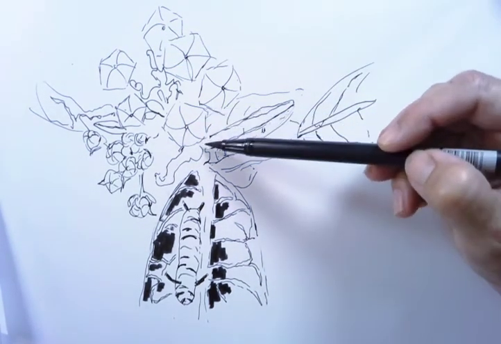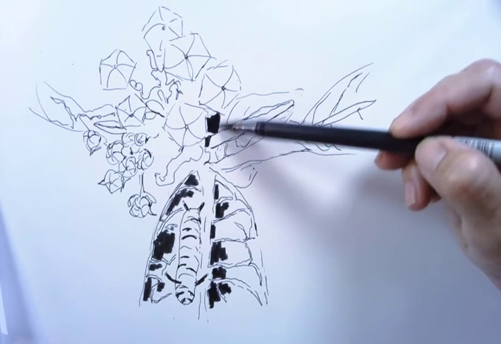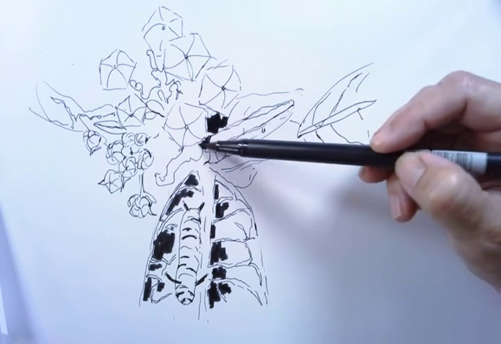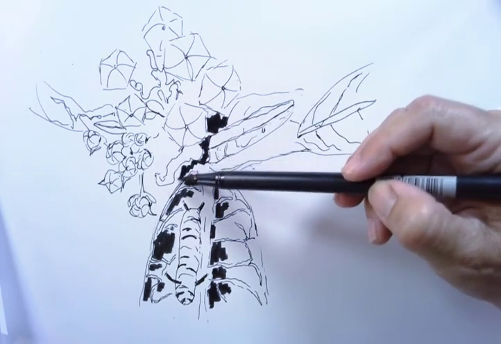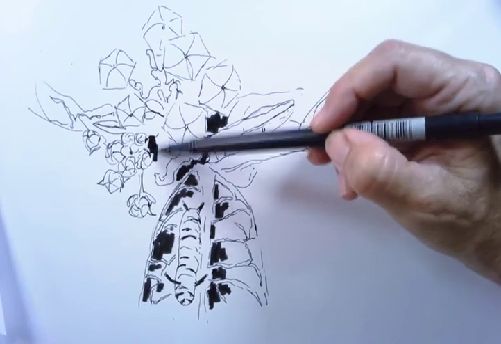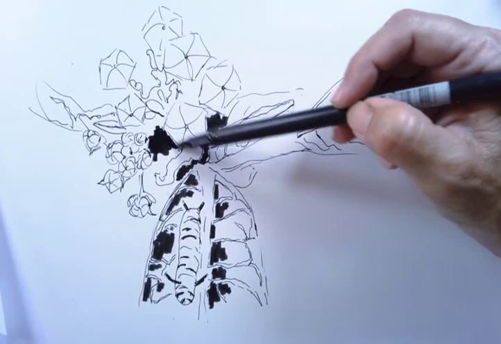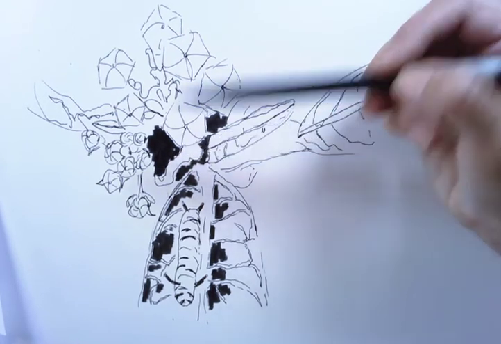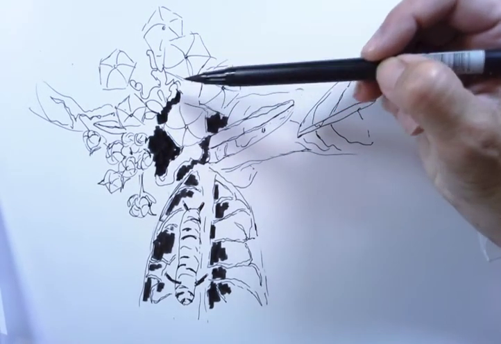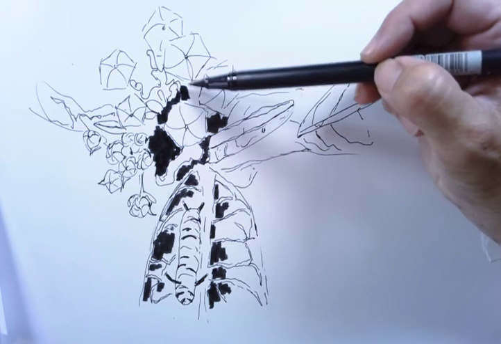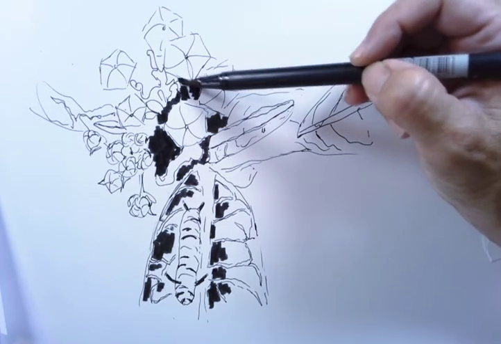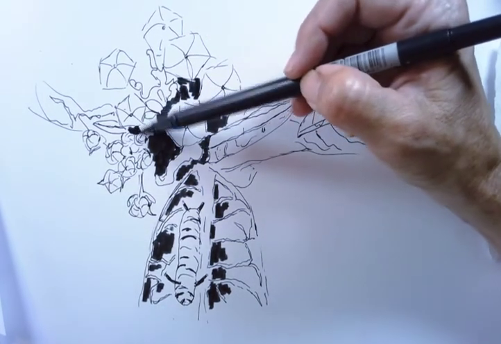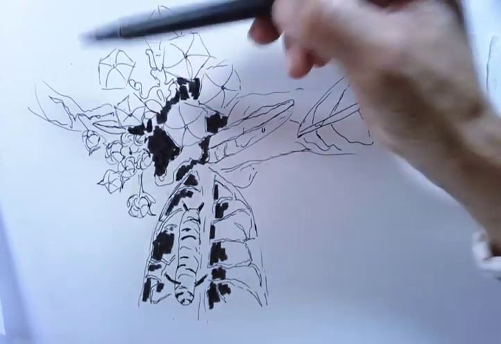And I know I want to pull those flowers out more, so I'm going to put some value in there so that those are darker recessed areas. And this is a faster way to work than shading continuous tone with pencil.